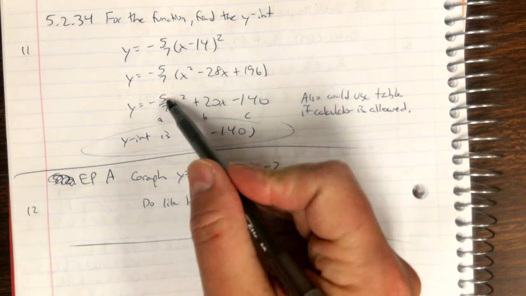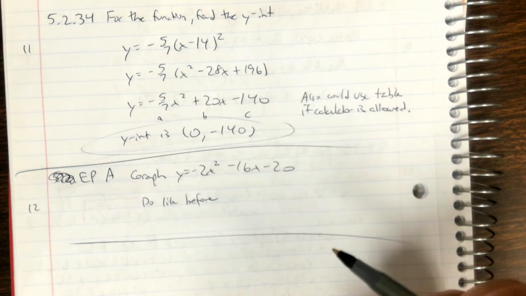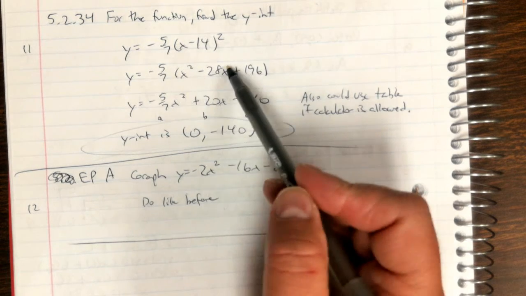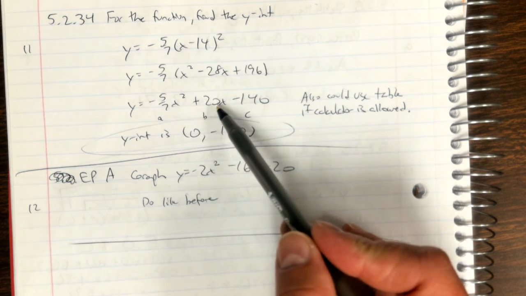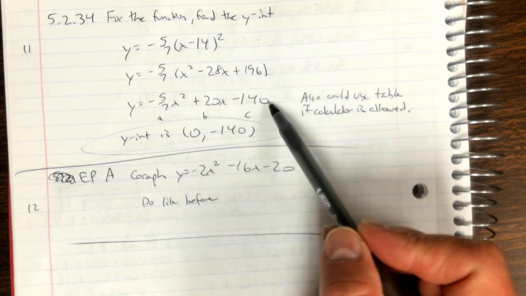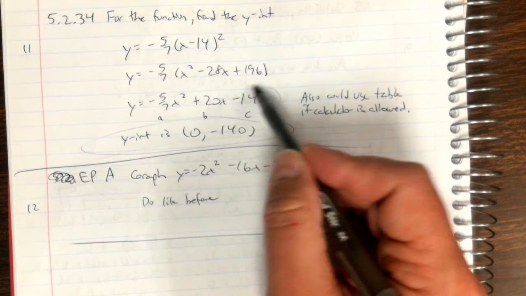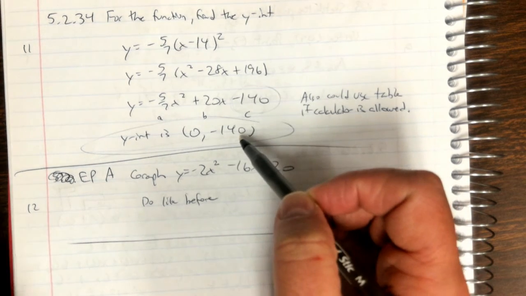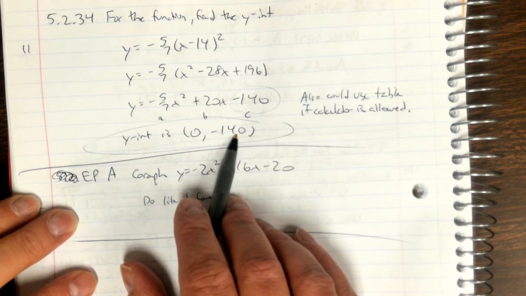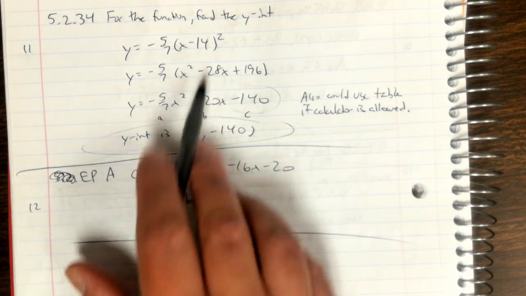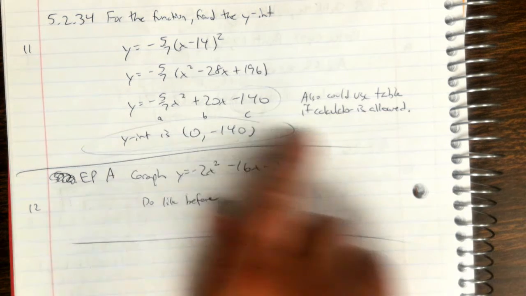Then they want you to distribute this out, and then get negative 5/7 x squared plus 20x minus 140. And so right there we know your answer is negative 140. It's (0, -140).